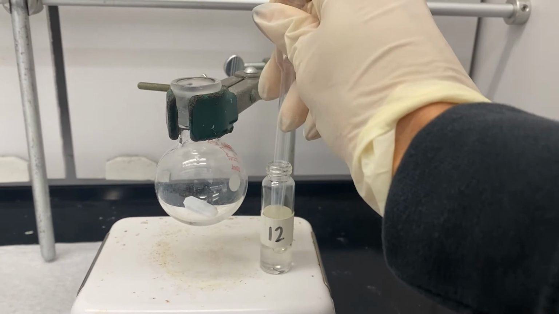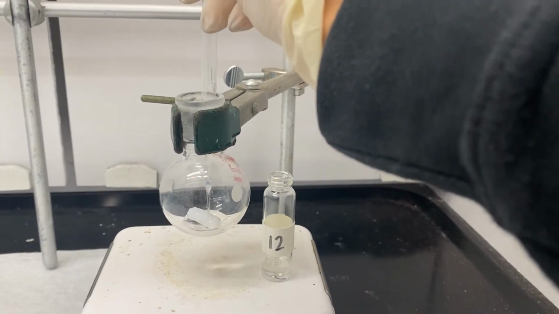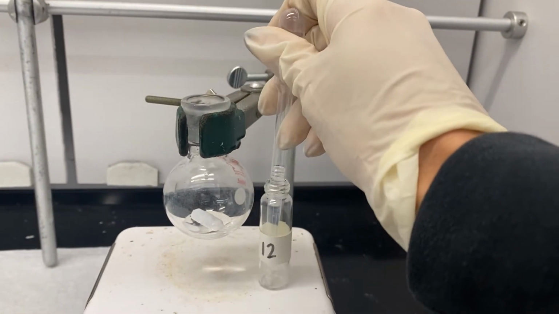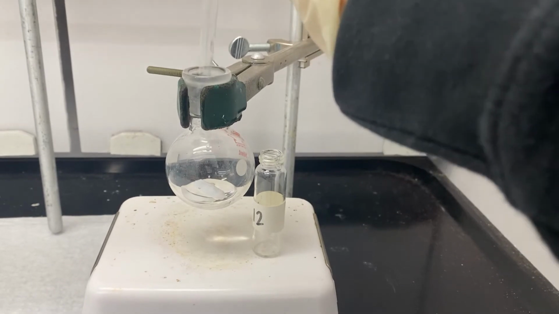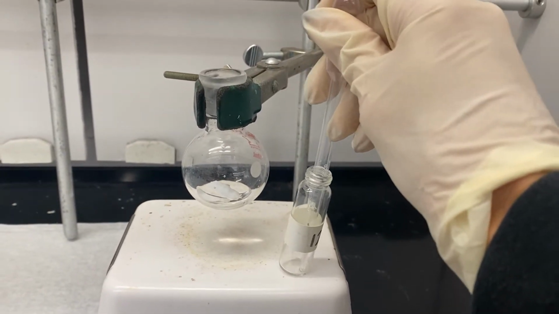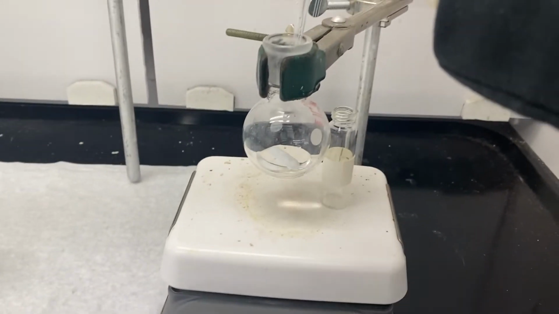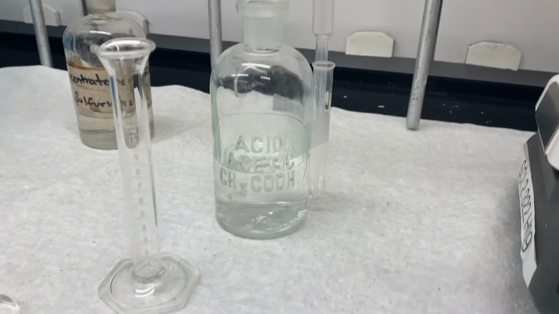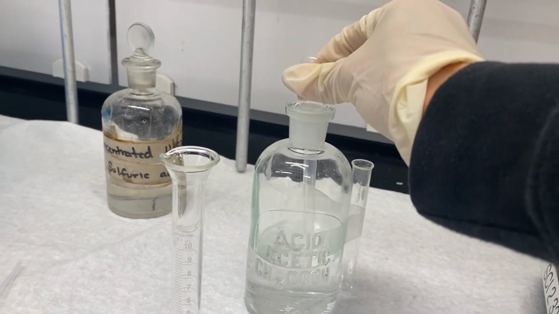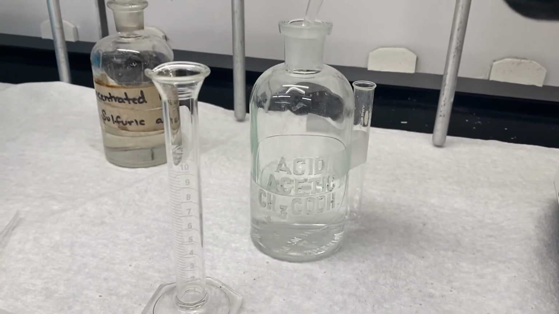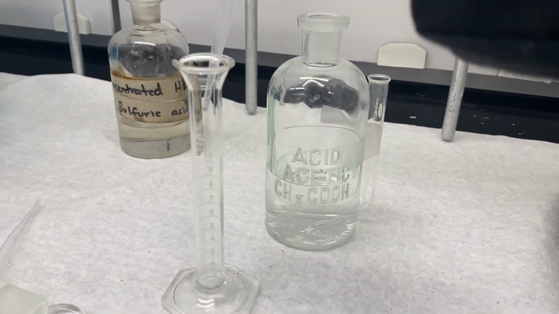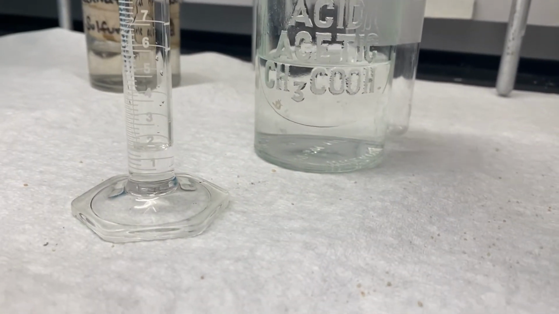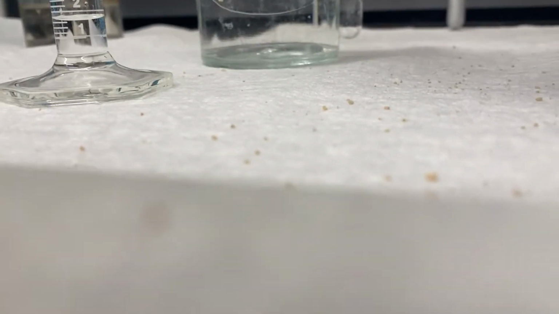So we're going to add our alcohol, and it's already pre-measured for us. So we're going to add the full contents of the vial. And we want to add acetic acid in a 1-to-1 ratio, and that comes out to about 2.75 milliliters. I'm just going to use a graduated cylinder to measure that out.